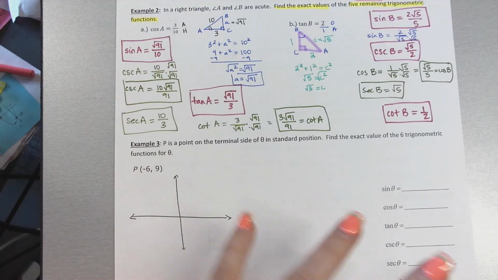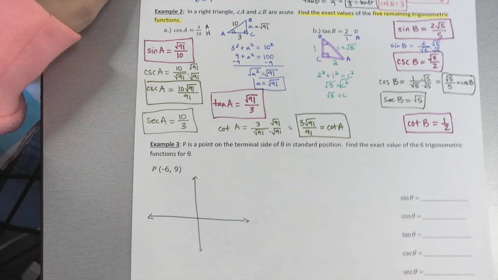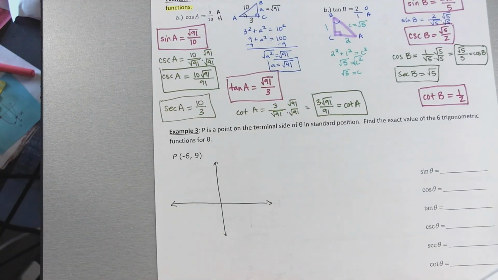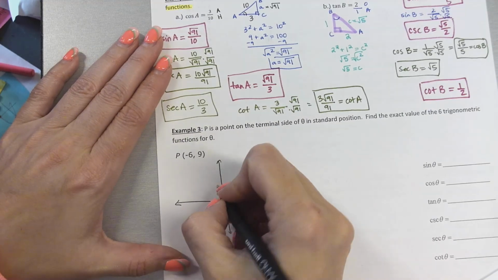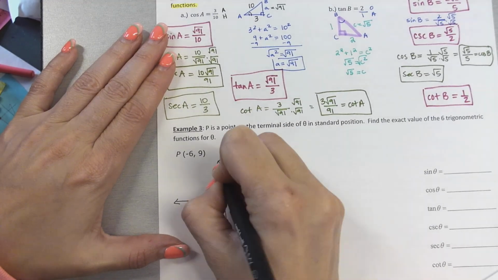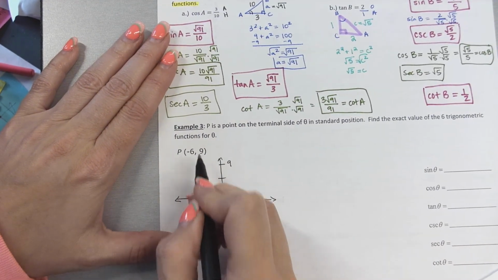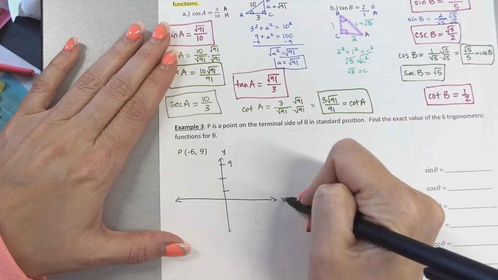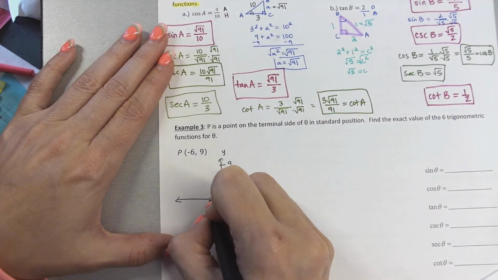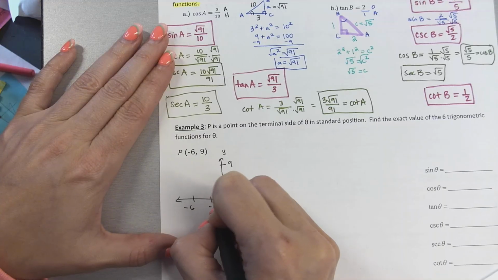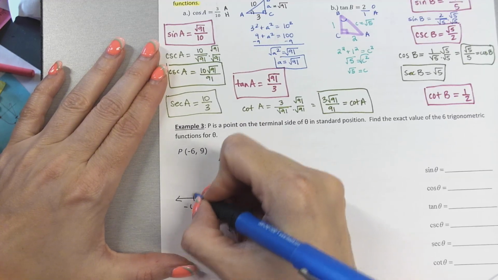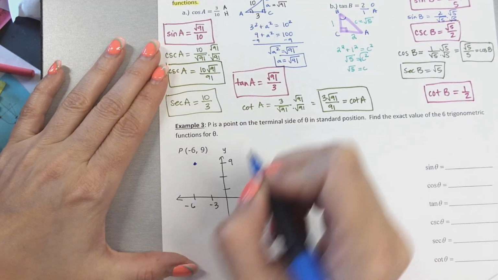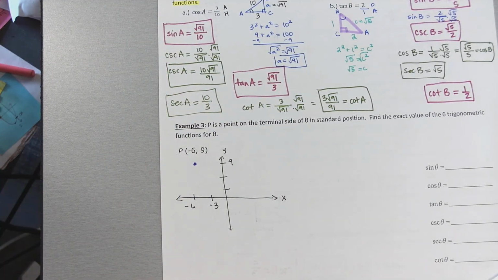So everything we're doing with SOHCAHTOA is based on triangles. So we're going to be making a triangle. Okay? Let's just go by threes. Is that fine? Okay, so I need a positive 9 on the y. I'll even go for a row of threes here. Alright, so I want you to plot that point. Over -6, 9. It says that's the terminal side.